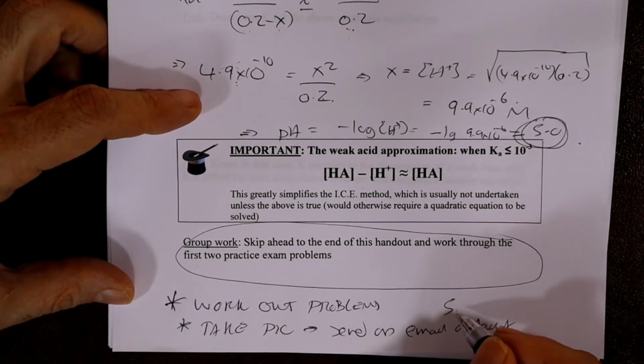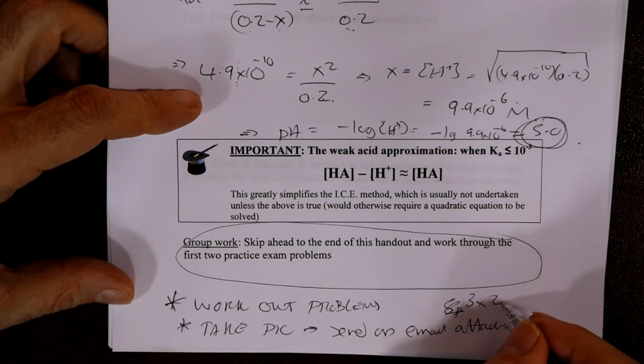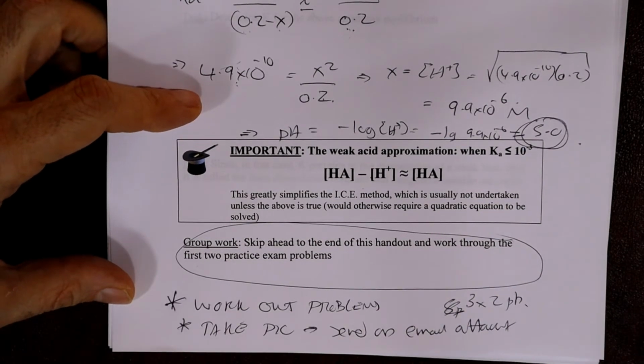I'll make it worth 5 points. Actually, make it worth 6, 3 each, because there's 3 times 2 points. There's 2 questions, right? Okay.